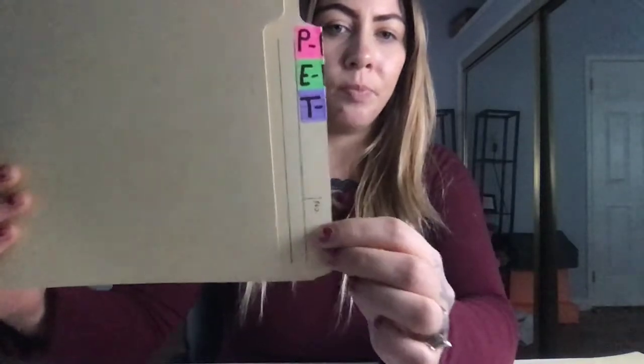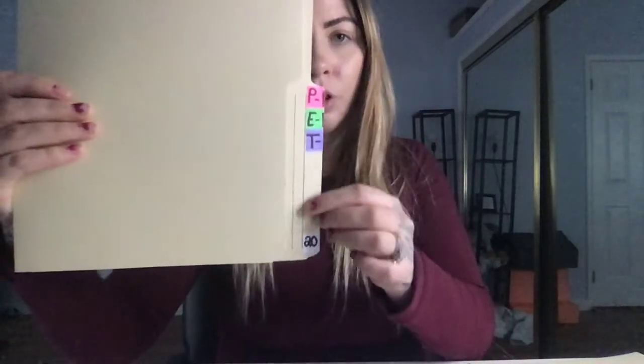Okay, so now that we have our letters corresponding to our patient's last name, we're going to add the year. This year is the year that we created the file in, and this is going to go at the bottom. All right, so after we've done that, this is what our record or our chart will look like.